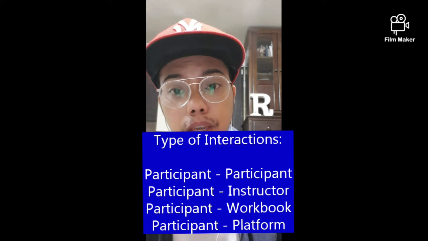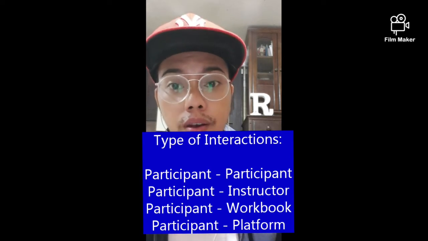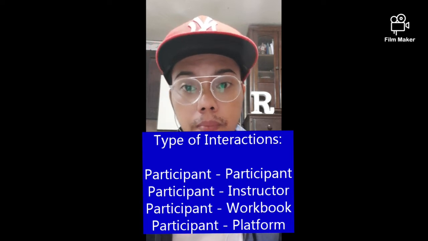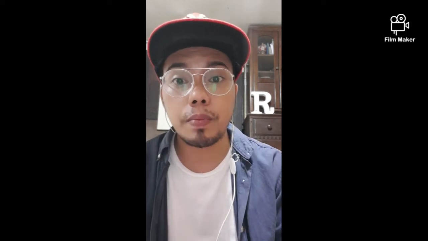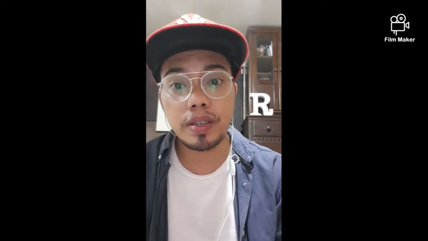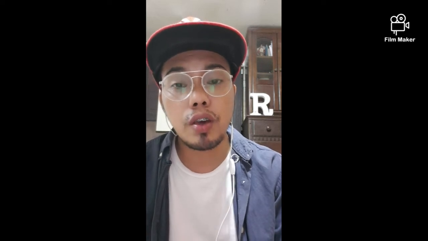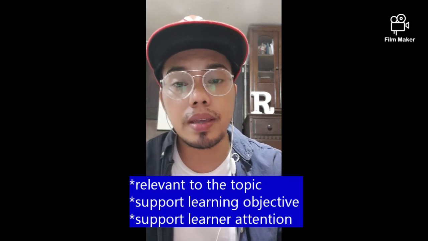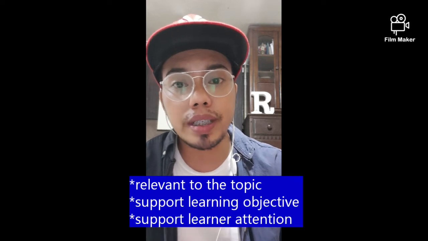Interactions might be with their co-trainer, with the instructor, probably with a workbook, or with the platform itself. You have to be very careful in designing these interactions. You don't add interaction just for the sake of adding one. We have to make sure that these interactions are relevant to the topic. It supports the learning objective as well as the learning retention.